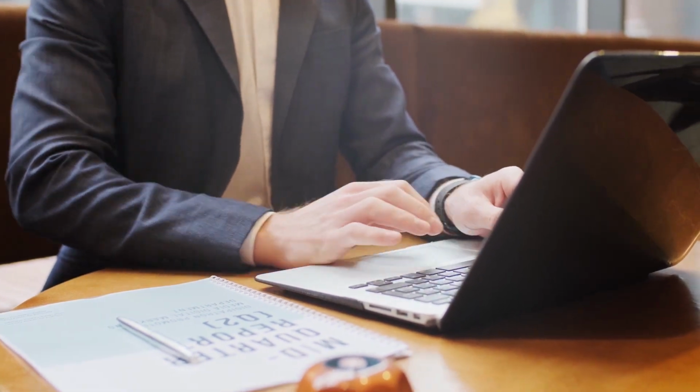With docuWeaver, teams can generate documents and send them for eSignature directly from Salesforce in just a few clicks.